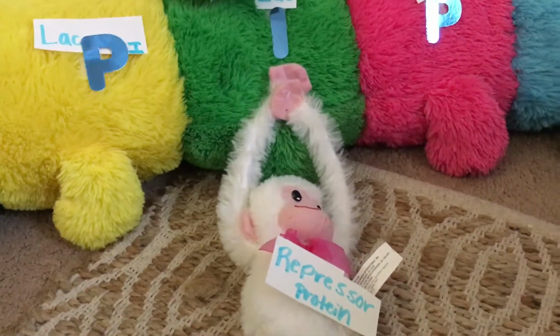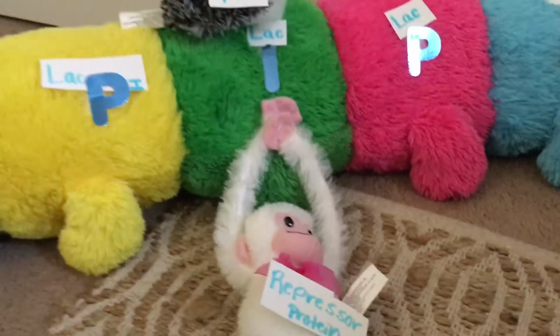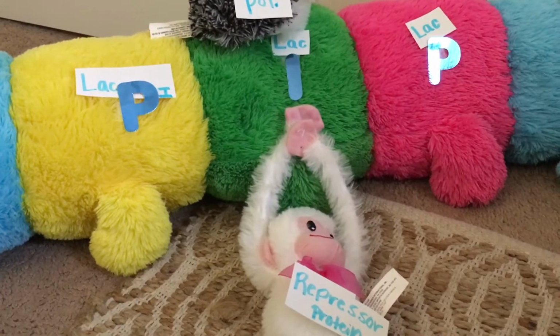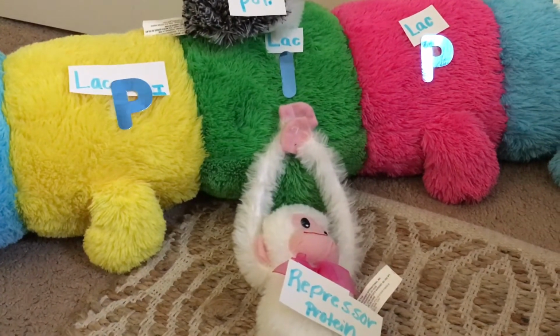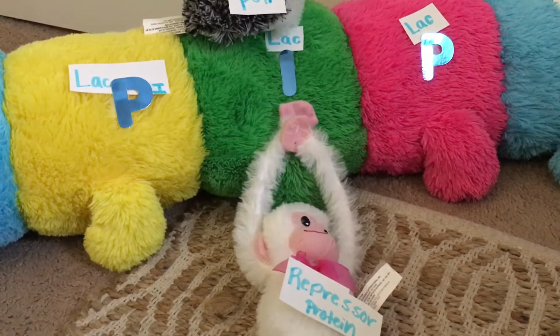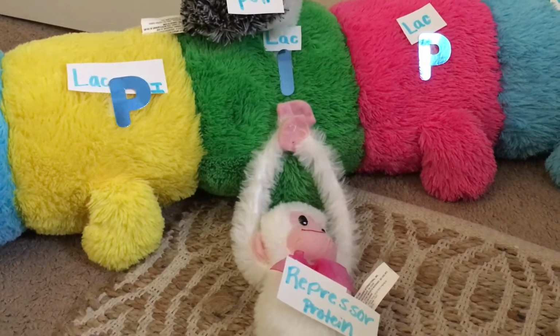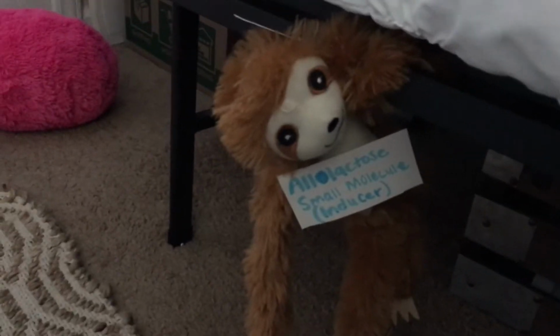The LAC repressor will act as a lactose sensor. It normally blocks transcription of the operon but stops acting as a repressor when lactose is present. The LAC repressor senses lactose indirectly through its isomer allolactose. Allolactose is represented here by the other monkey.